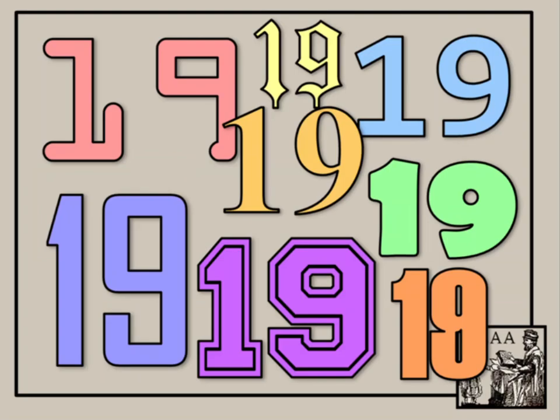And even though numbers may be written in many different ways, we'll always be able to tell the number 19, because it will be written with a 1 in the tens place and a 9 in the units place. All of these, as different as they are, are 19s.